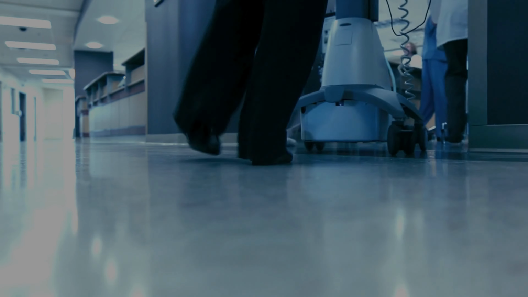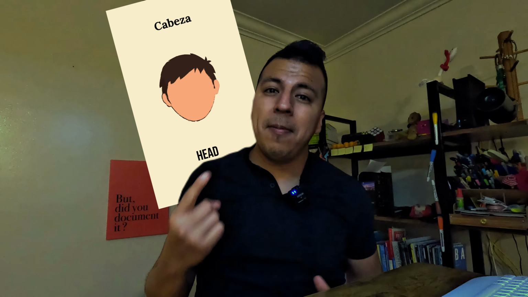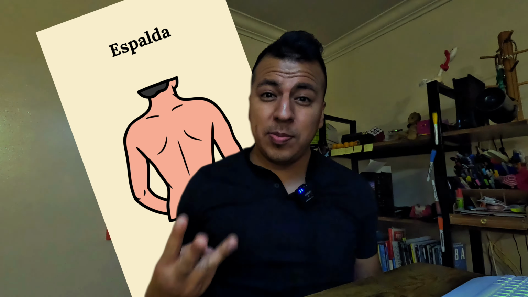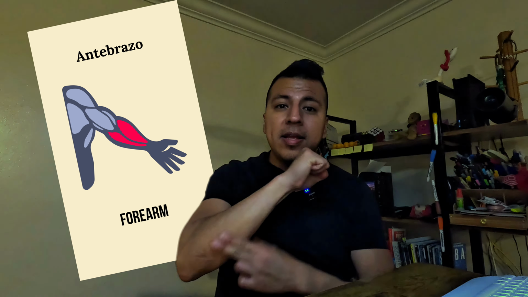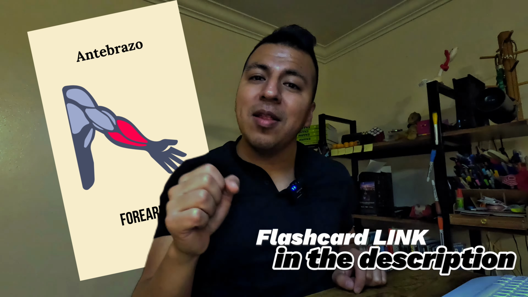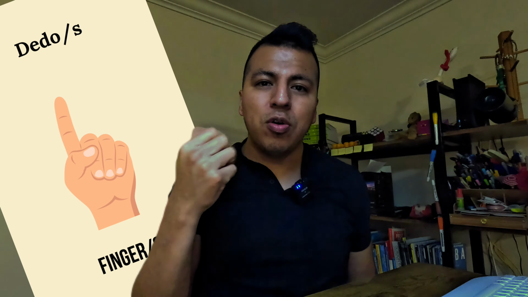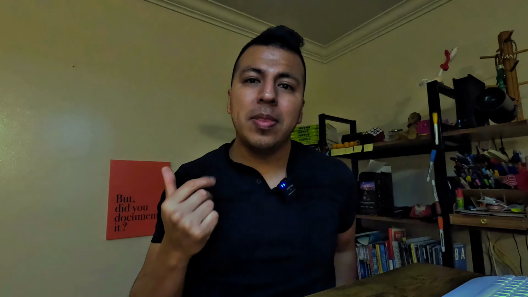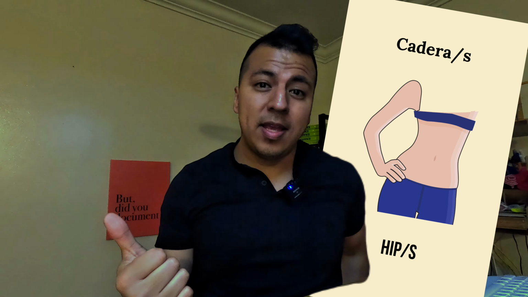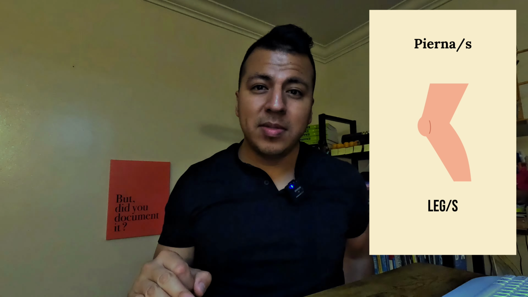Let's keep it short. I am going to give you only the ones that you need. We have cabeza, cuello, espalda, hombro, brazos, codo, antebrazo, which is forearm. You may want to memorize this one so you can impress all your Spanish-speaking colleagues, because I bet even they don't know it. Antebrazo is a commonly missed one. Muñeca, mano, dedos, pecho, senos, abdomen, cadera, which is hip, and piernas.